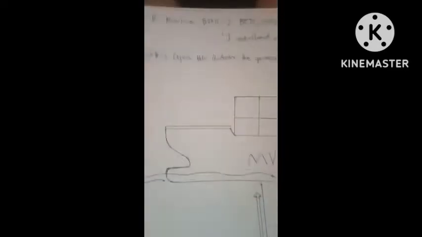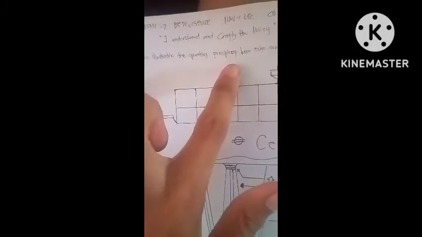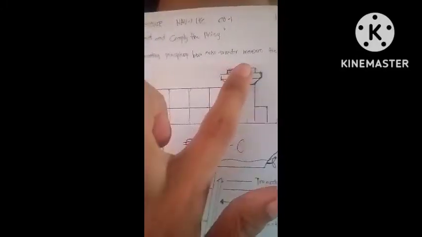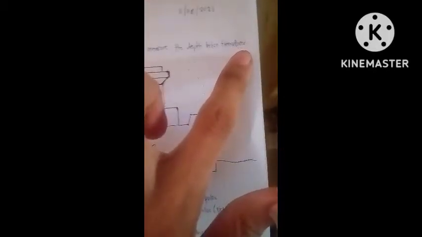In this video, I'm going to explain my answer about the CO1 about the echo sounder. This is my task 1: explain through illustration the operating principle of how the echo sounder measures the depth below the transducer.